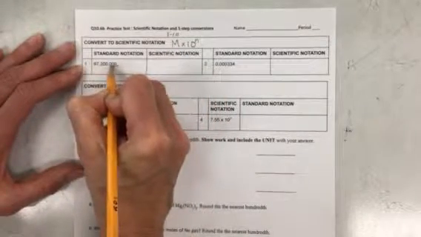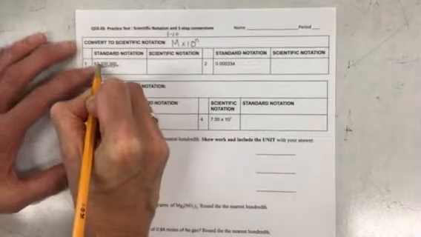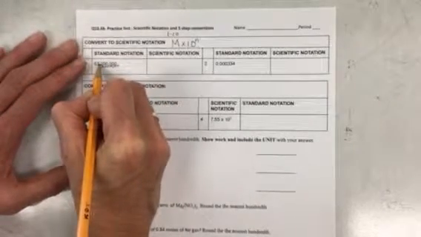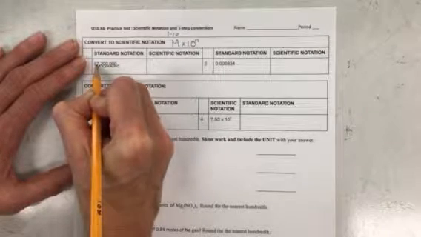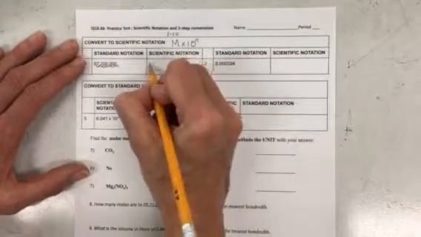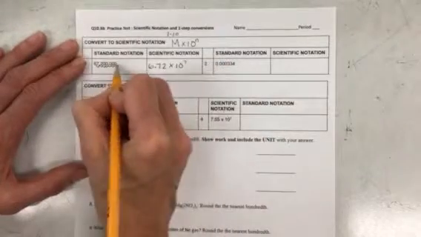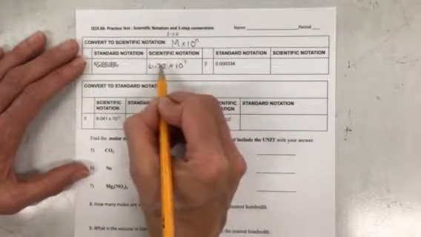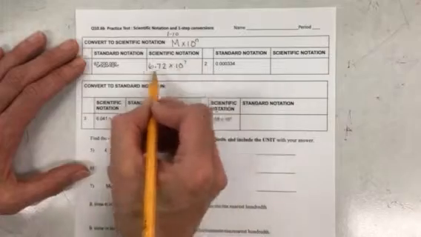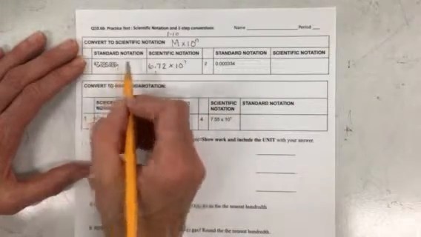So 1, 2, 3, 4, 5, 6. Now if I stop here, it's 67.2. That's over 10. So I'm going to go one more, 7 jumps. Now it's 6.72. That's between 1 and 10. Then we say times 10 to the 7, because of the 7 jumps. If we multiply this times 10, 7 times, it will be the same number as we see here. So these are really the same number.